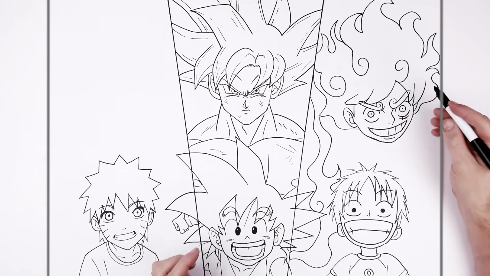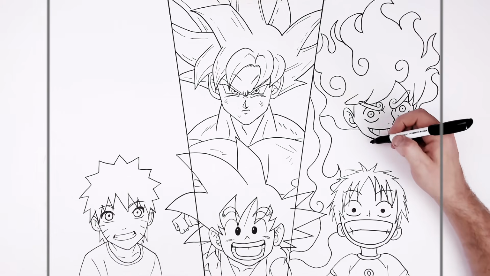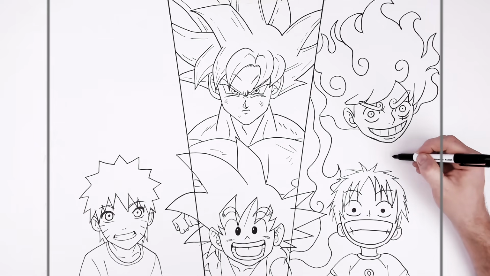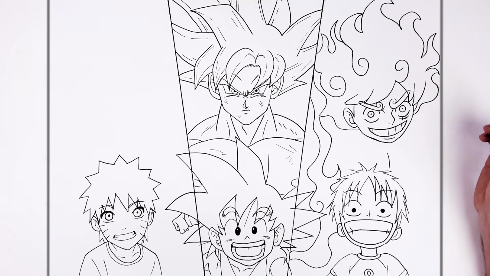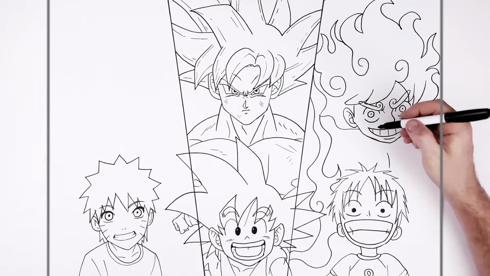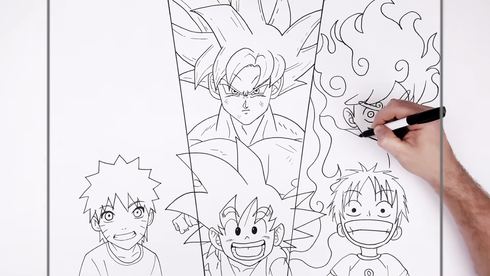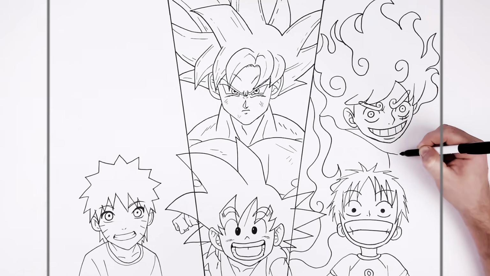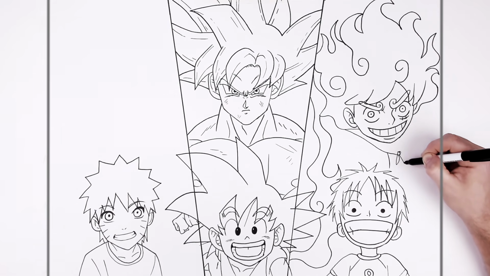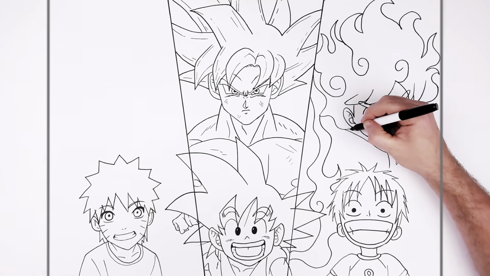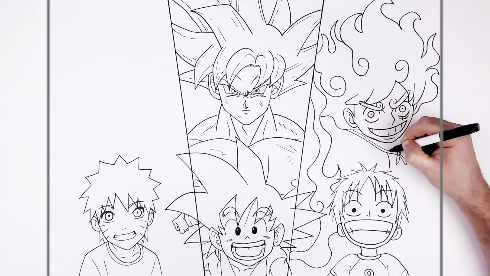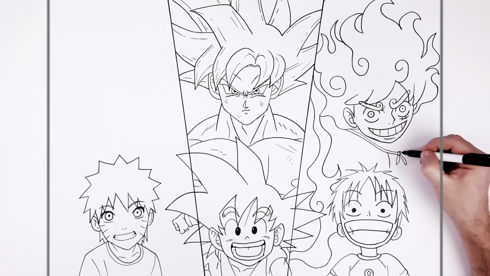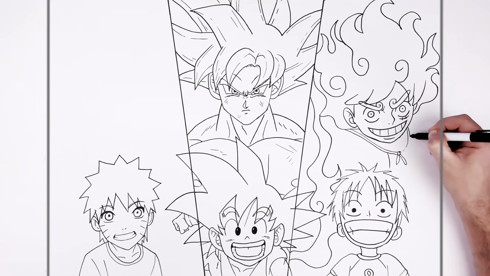And then we can see the chest muscle there. And then the string for his hat coming around underneath his chin here. Like that. And then this goes around his neck here.